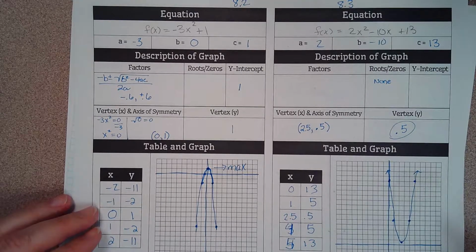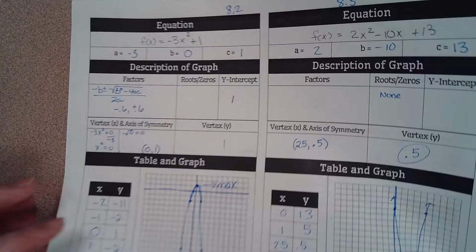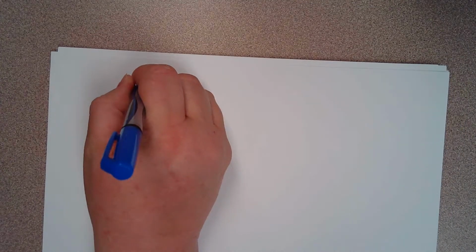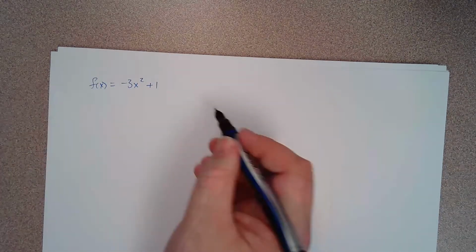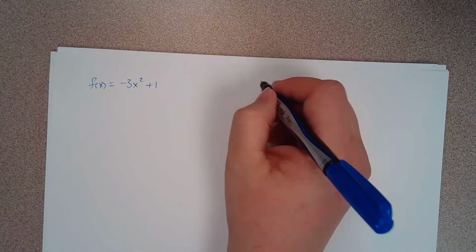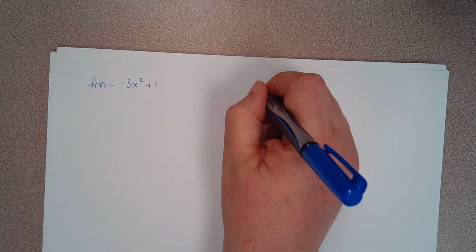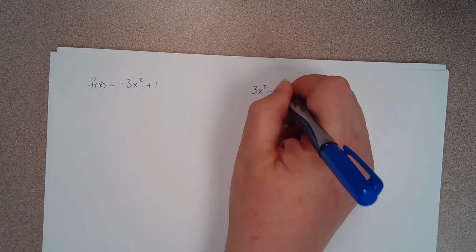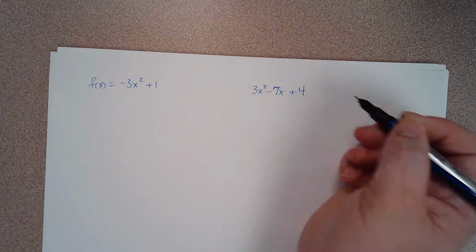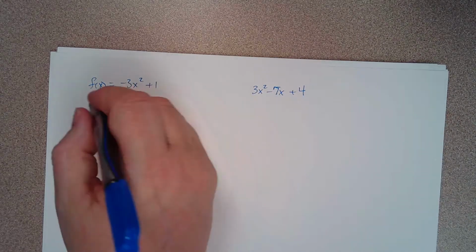So let's talk one more time about something. If you do not have the regular negative 3x squared plus 1 as what you're given, you cannot do this the same way. If I have something like 3x squared minus 7x plus, let's say, 4, this will not be treated the same.